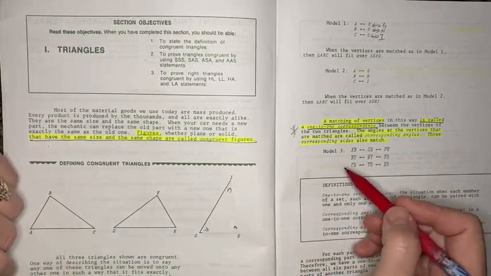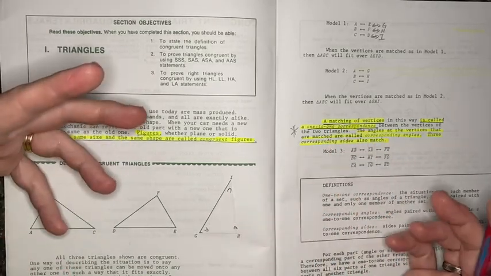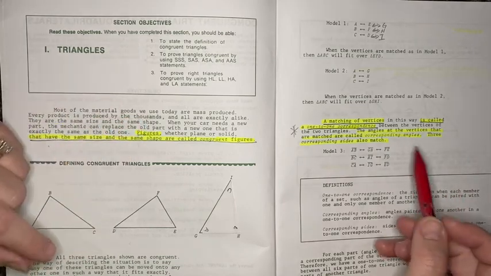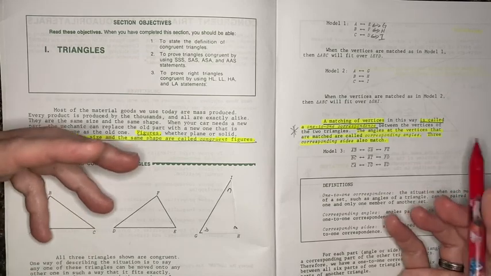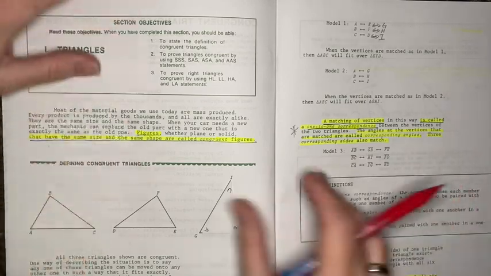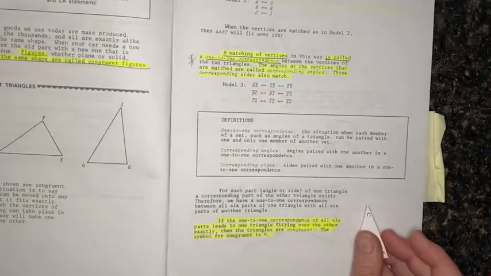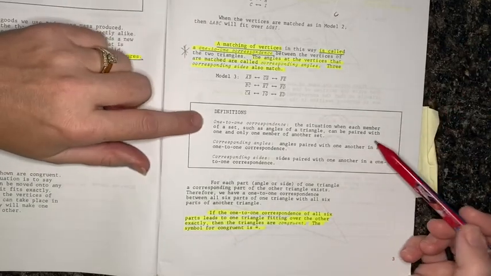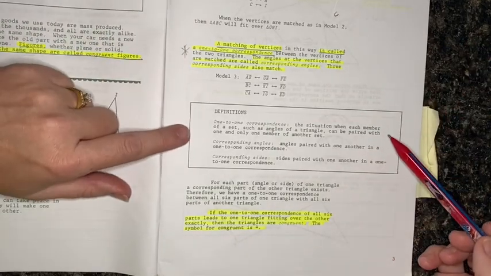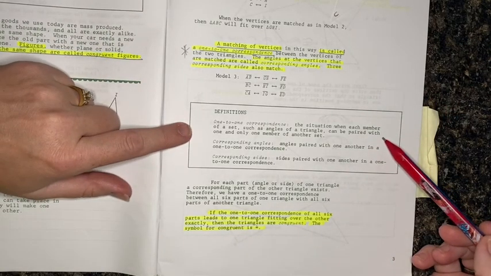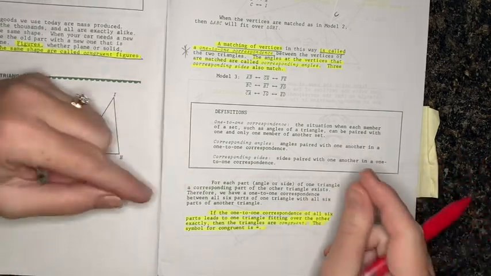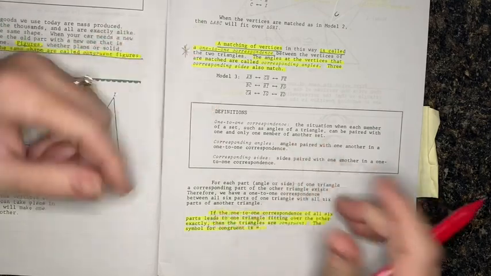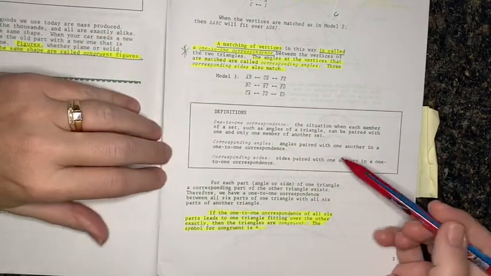Now, sometimes we know sides correspond just because we know their length, okay? Remember, corresponding sides are equal. They're a one-to-one correspondence when they're equal. And here are your definitions right here. A one-to-one correspondence is a situation when each member of a set, such as angles of a triangle, can be paired with one and only one member of another set, another triangle, okay?